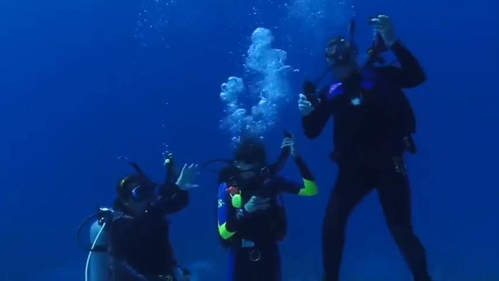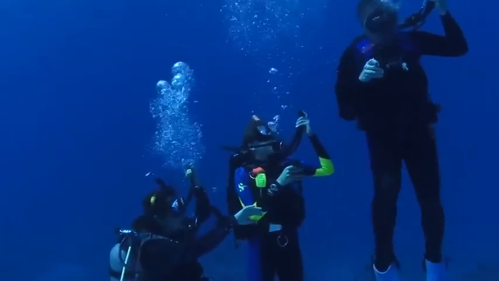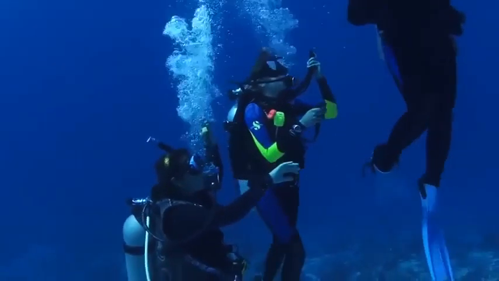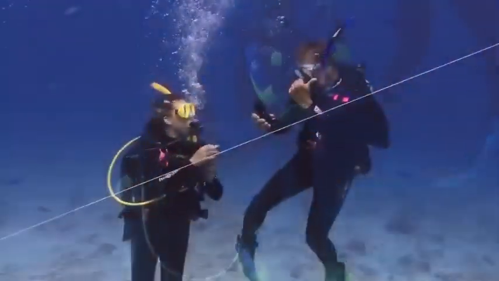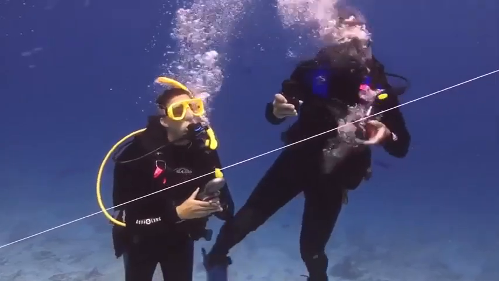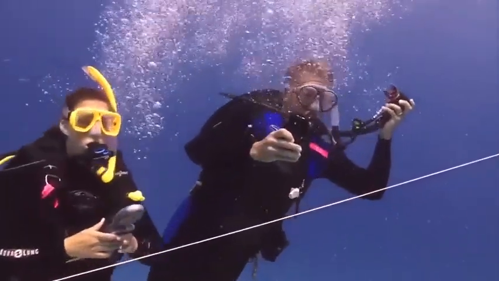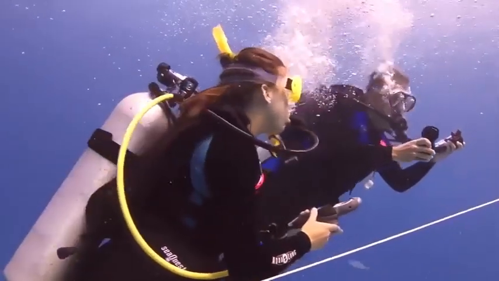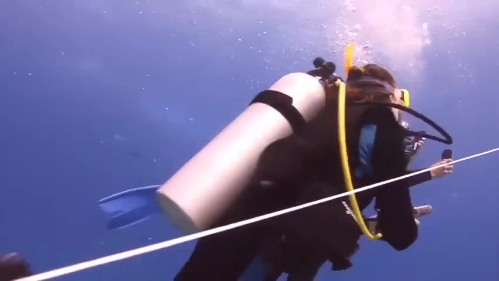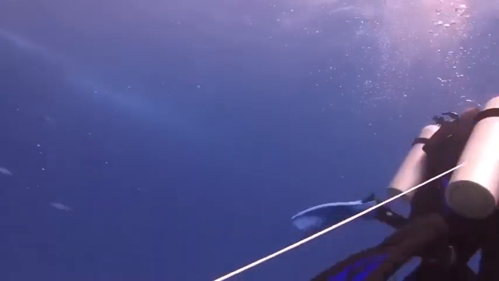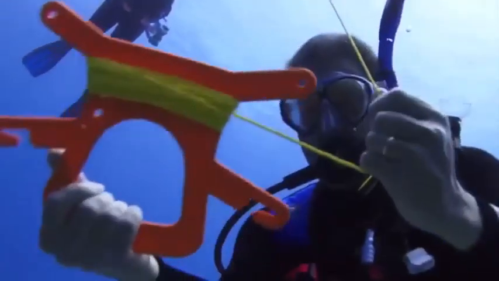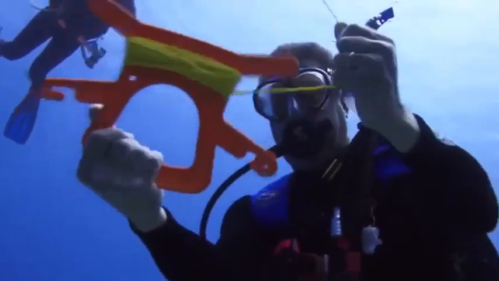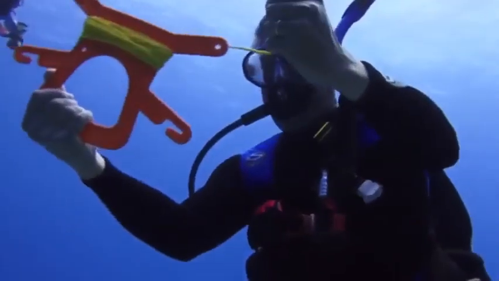As you ascend, control your buoyancy. Look up and listen for boats. If you're using a float or sent up a DSMB, ascend using the line as a visual reference. With smaller floats and DSMBs, remember not to pull against the line. The line handler comes up last, taking up line as the group ascends.